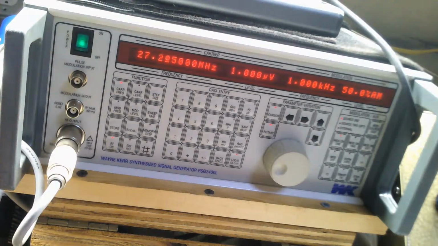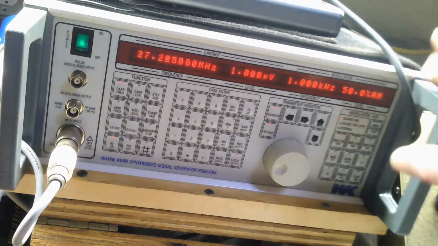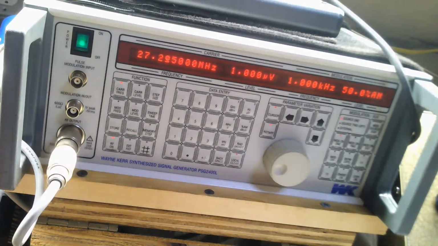that tone you're actually hearing is from this being injected into the back of the radio. Here's my coax going back into the back of the radio.